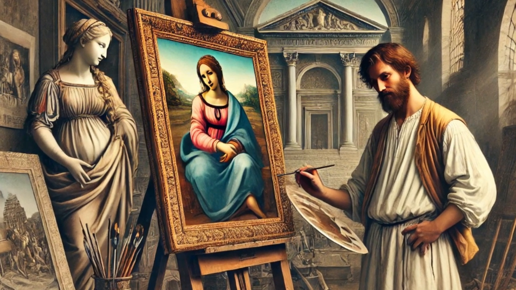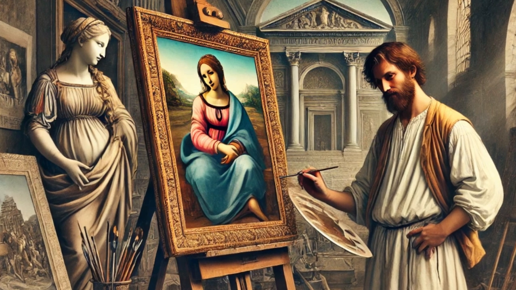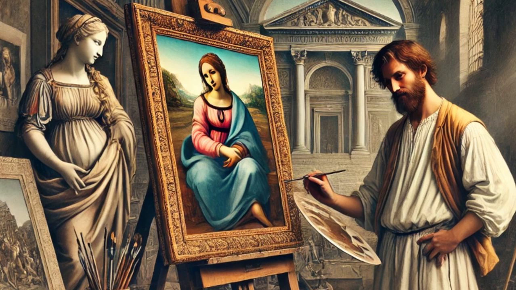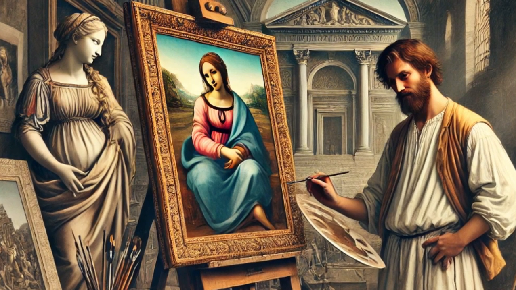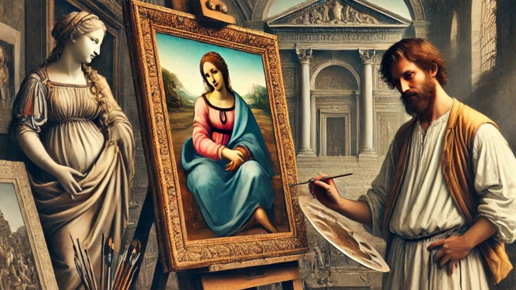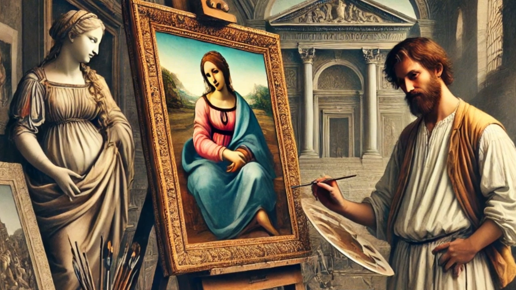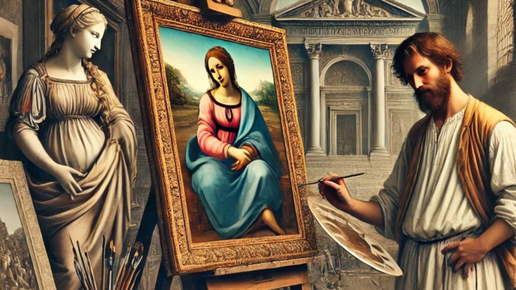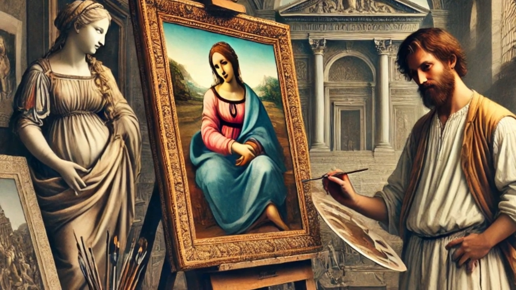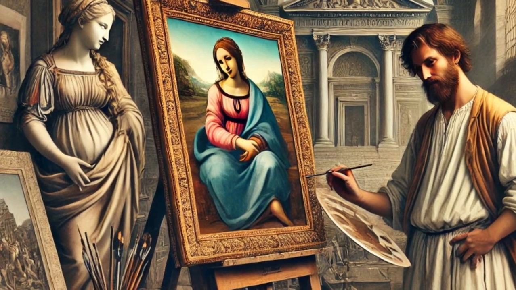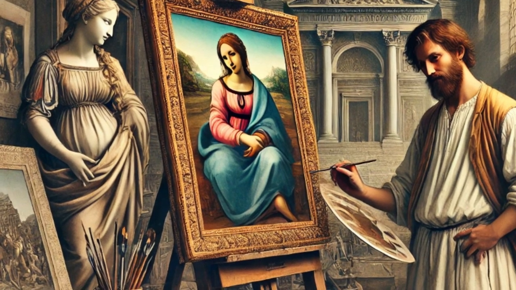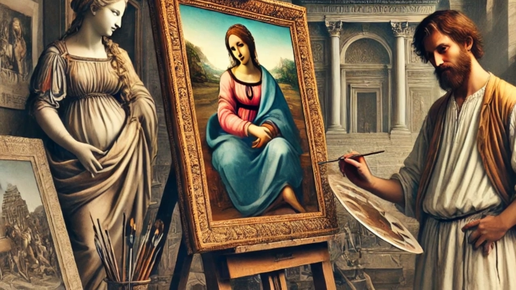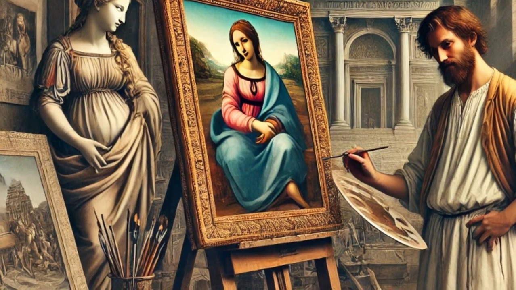The figures are arranged in a triangle, a composition that Raphael often used to create a sense of stability and balance. The soft, natural light and the delicate expressions on the faces of the figures give the painting a sense of calm and intimacy. The Madonna of the Goldfinch is just one of many Madonna paintings Raphael created during his time in Florence, each one displaying his mastery of form, color, and emotion.